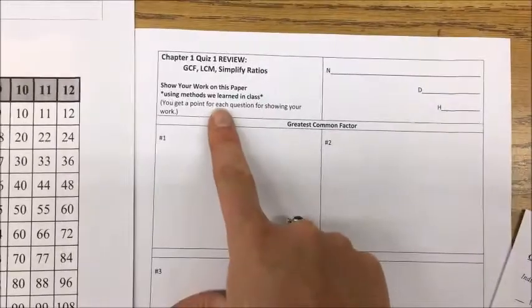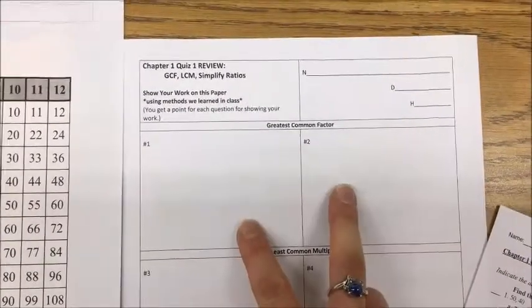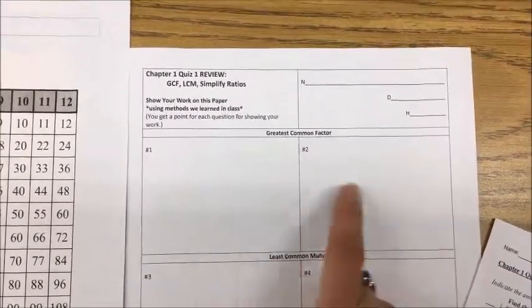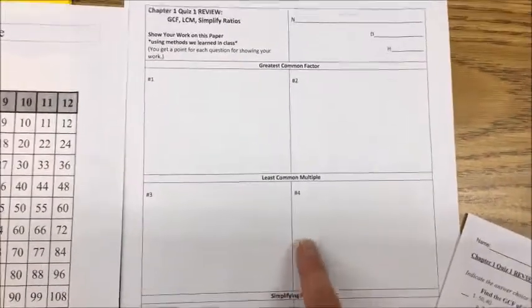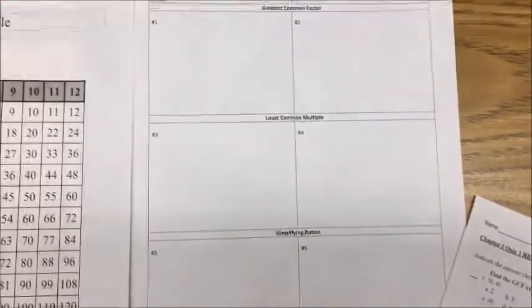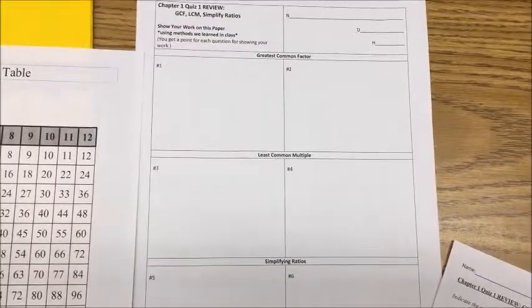Now, you have to use the methods we learned in class. So for greatest common factor, you can choose which method to use. You don't have to use all of them. Same with least common multiple. Choose the method that you want to use. And then simplifying ratios, show your work for that. There weren't really different methods.